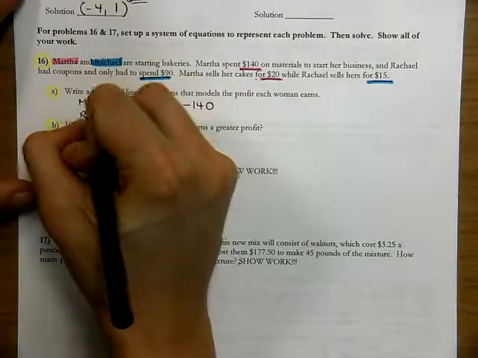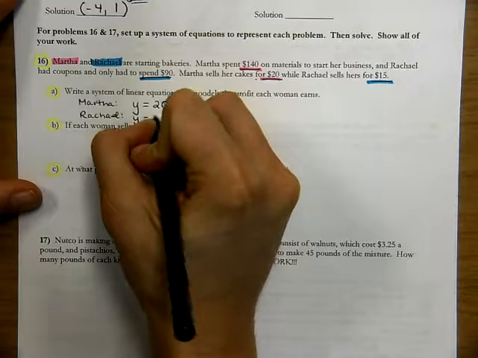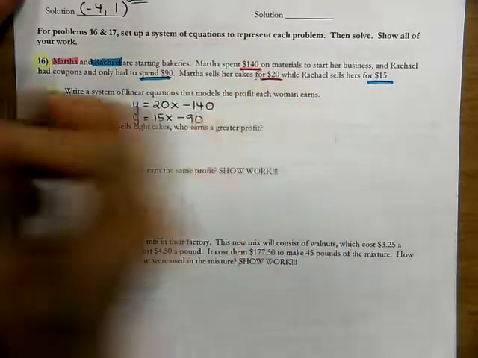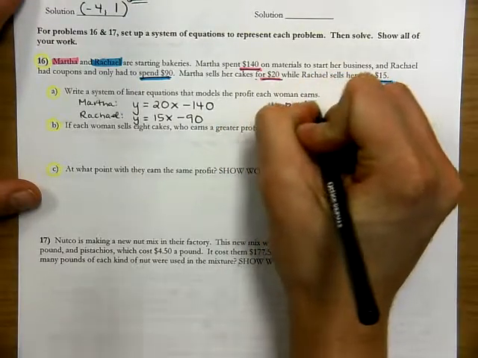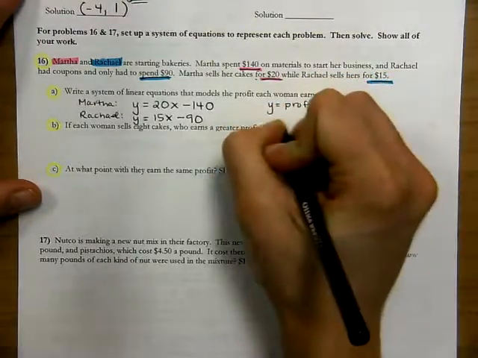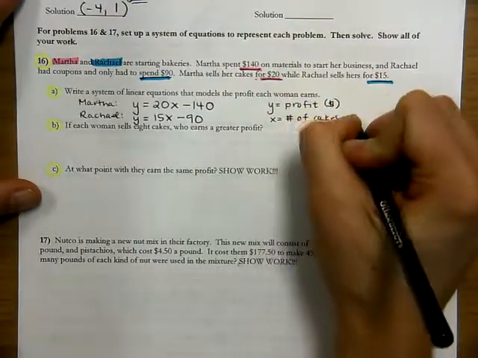And for Rachel, she sells hers for $15 a piece, so 15 times the number of cakes, minus she only spent $90 starting up her business for the materials. We've got to make sure we define these variables. Here, the y will equal the profit in dollars, and x here will be the number of cakes sold.